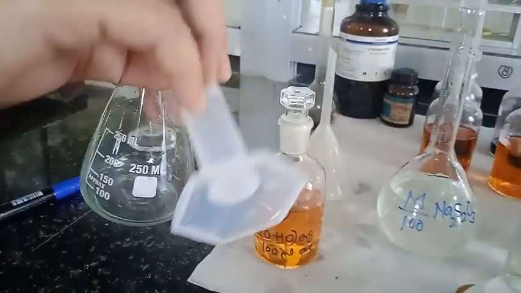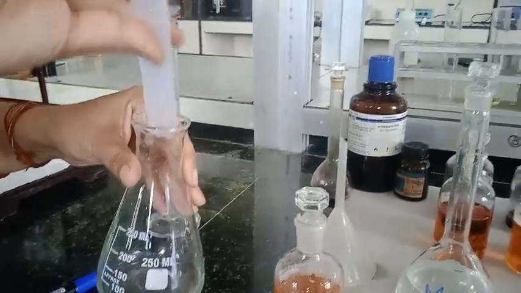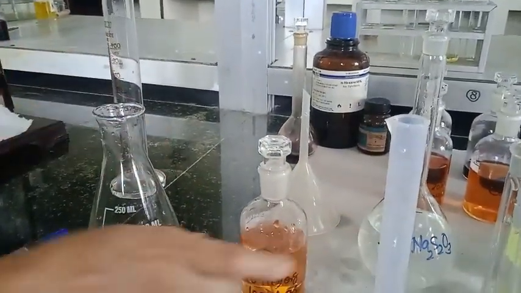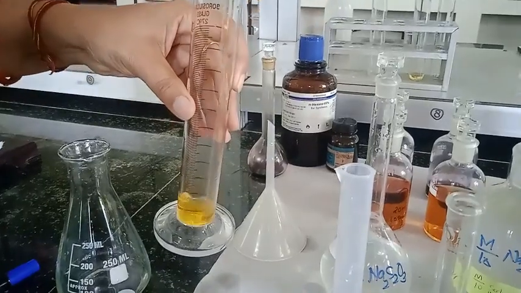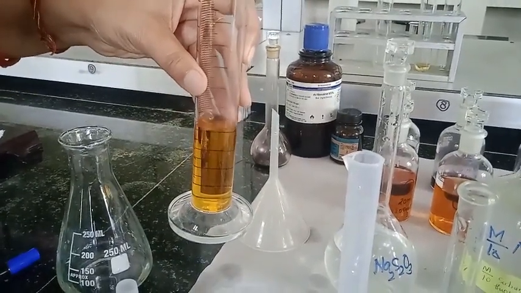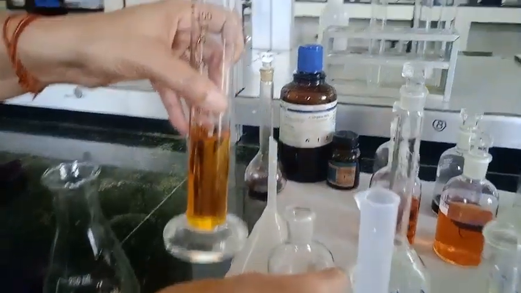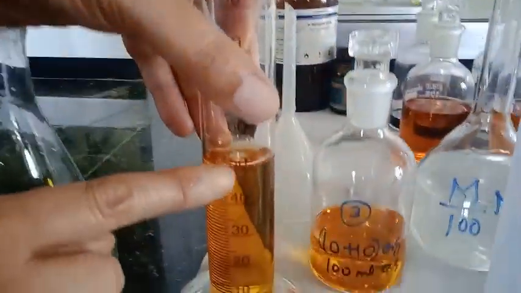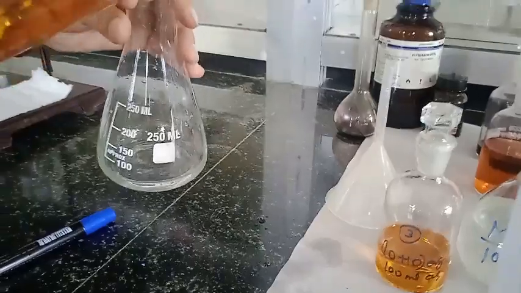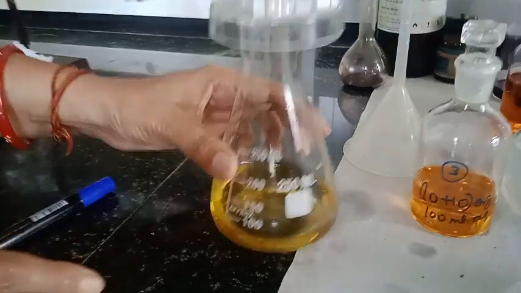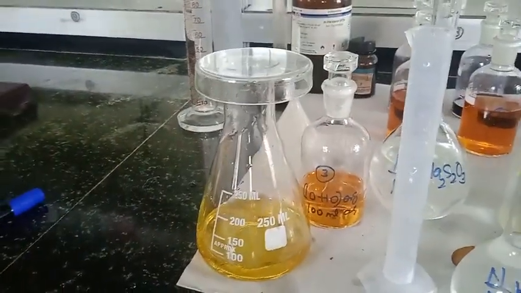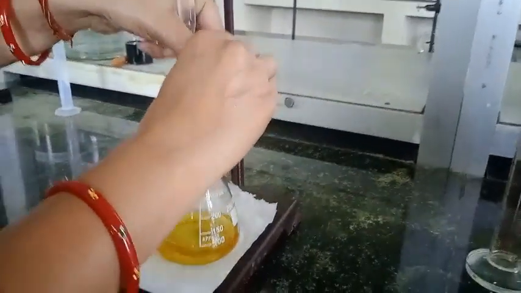Now I am going to transfer 50 ml of aqueous layer. This is of the third set. So here you can see 50 ml of aqueous layer. You can perform this experiment with the help of your pipettes. Now I close the conical flask with the petri dish so that iodine cannot evaporate out of this, and meanwhile potassium iodide forms KI3 complex.